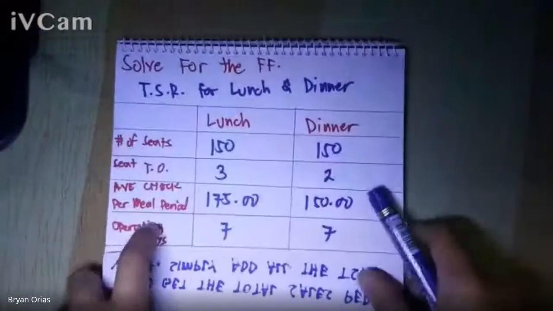Okay? So, I have here an example for you to try to compute.